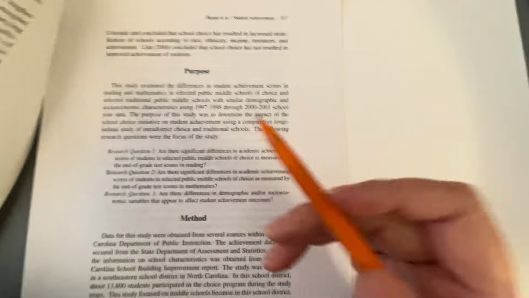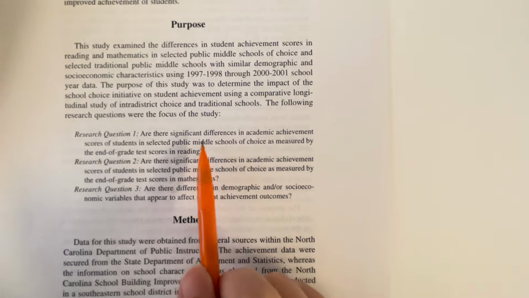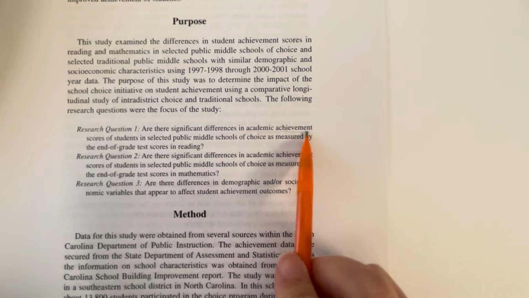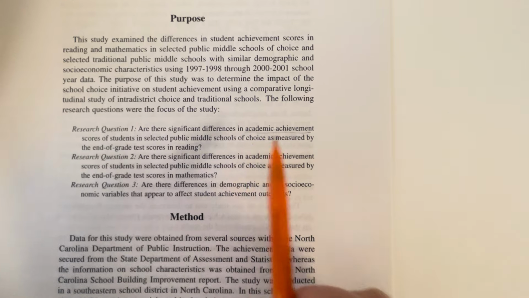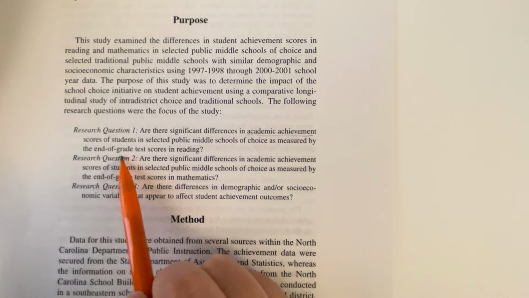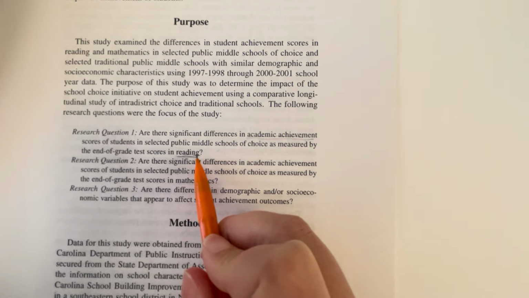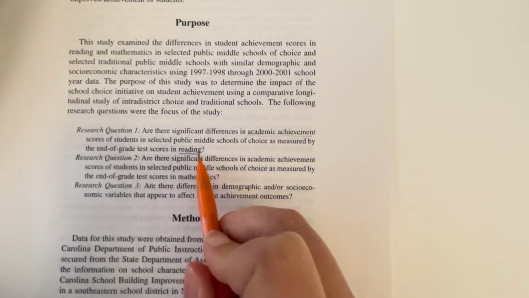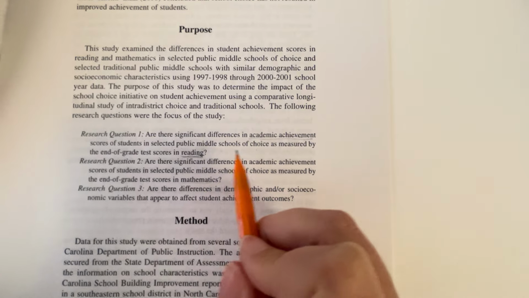This study has some research questions, and we're going to focus on the first one. It says, are there significant differences in academic achievement scores of students in selected public middle schools of choice as measured by the end of grade test scores in reading? So we're going to look at reading scores specifically. We have two groups, and we're going to see if there's a significant difference between those two groups.